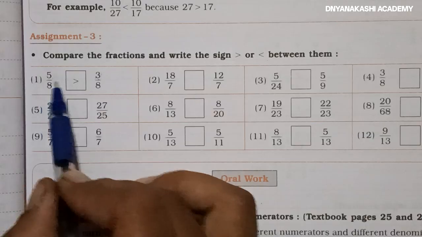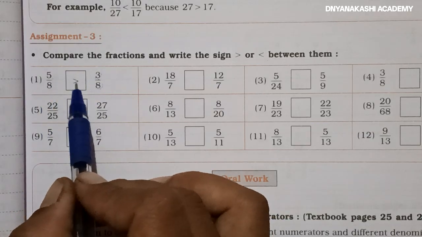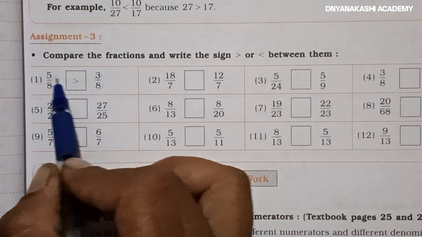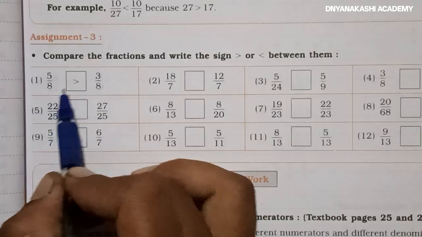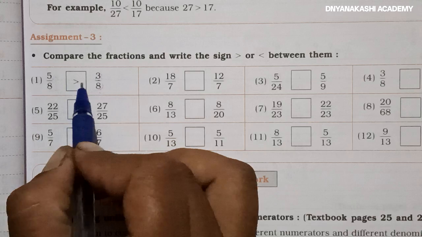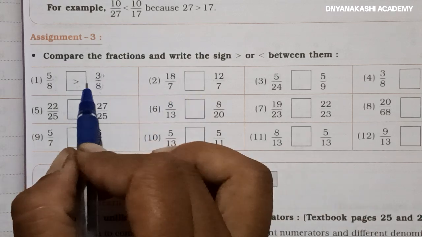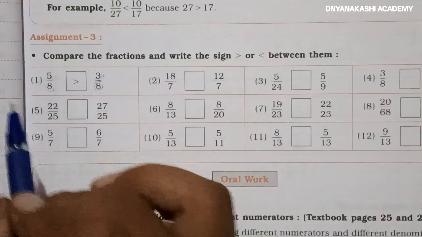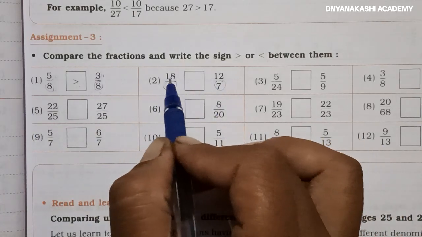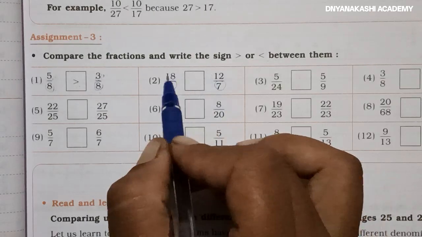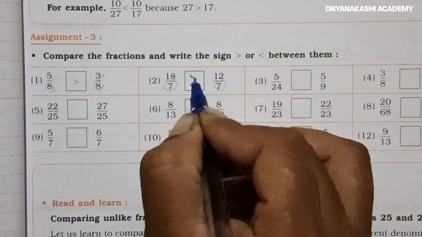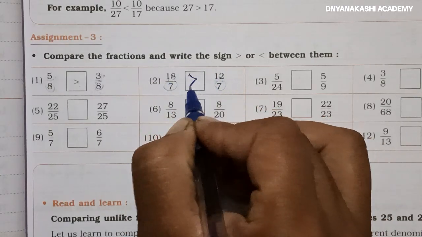When the denominators are the same, what do we do? Which numerator is greater than the other number? That's why 5 by 8 is greater than 3 by 8. Okay, 5 is greater than 3 when the denominators are the same. Here also the denominators are the same and we compare 18 and 12. 18 is greater than 12.